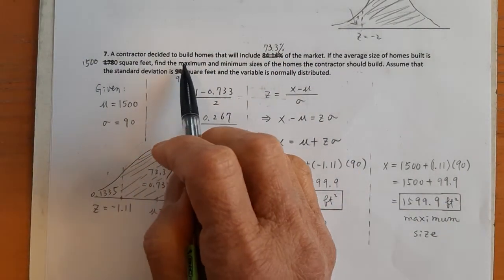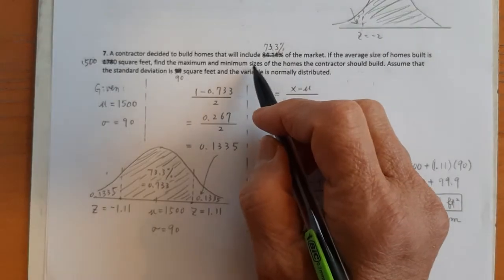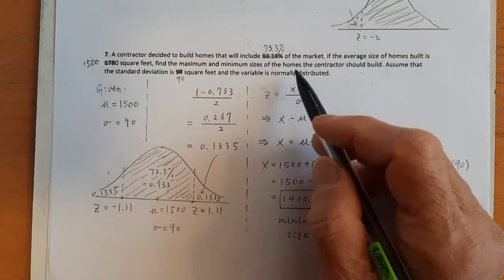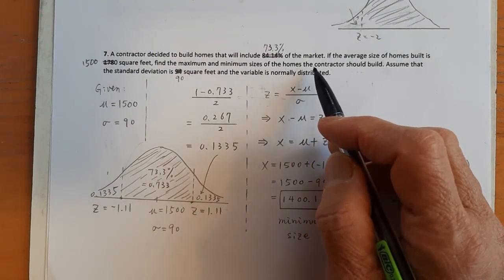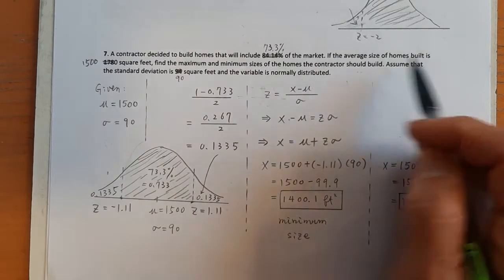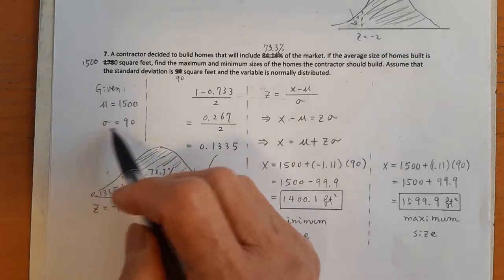Find the maximum size of the house on this side, and the minimum size of the house on this side, that the contractor should build. Assume that the standard deviation is 90, so sigma equals 90. That's the question given.